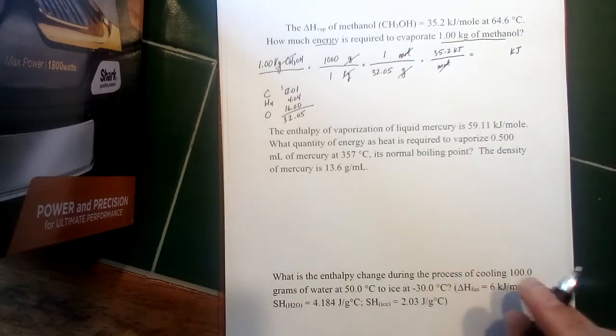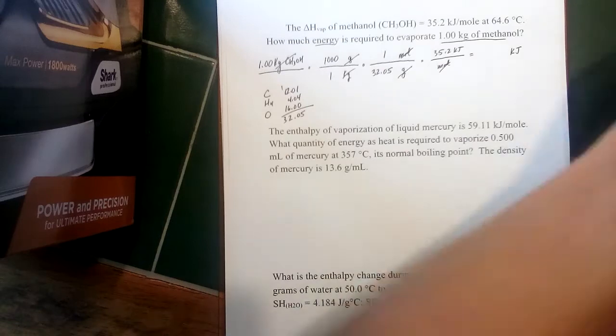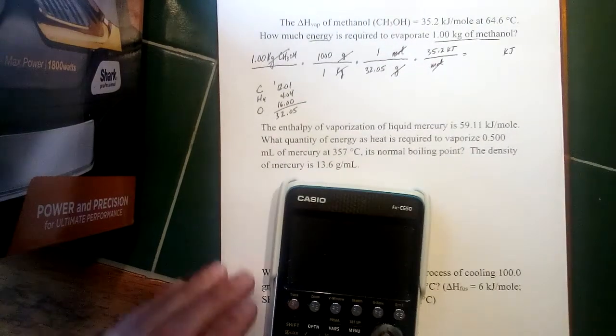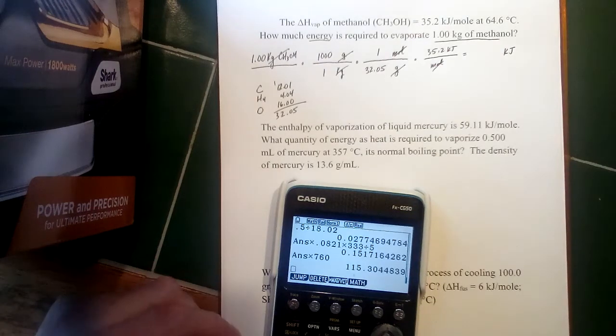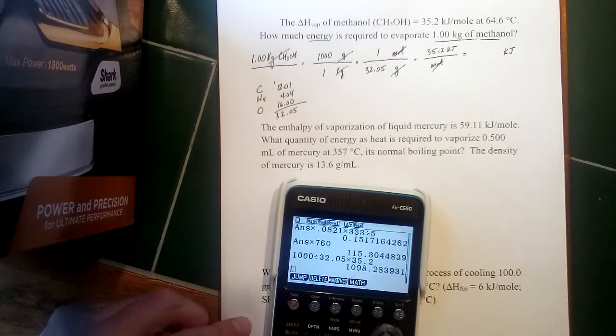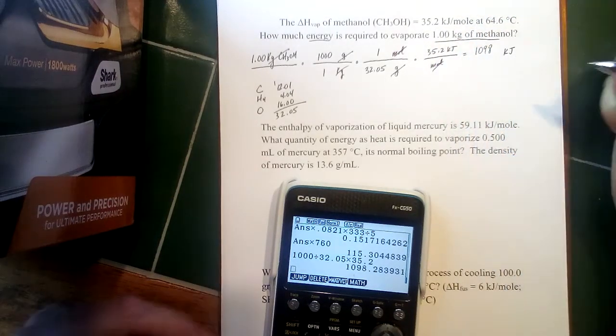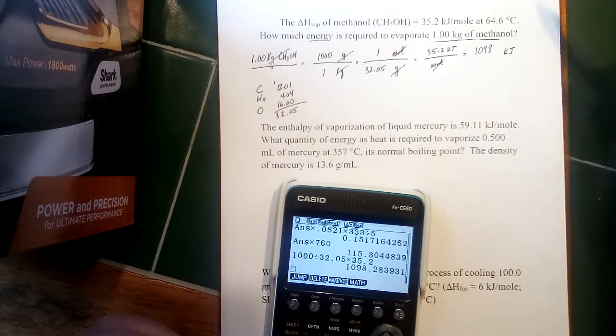So we plug this into our calculator. So 1 times 1,000 would be 1,000. Divide that by 32.05 and multiply by 35.2. And that comes out to be 1,098. Right? And there's a little more, but we're limited to 3 significant figures.